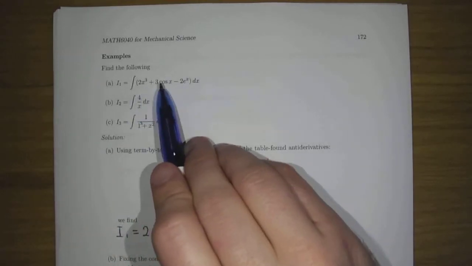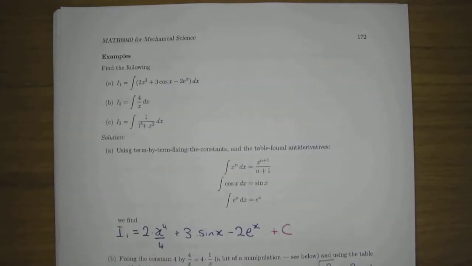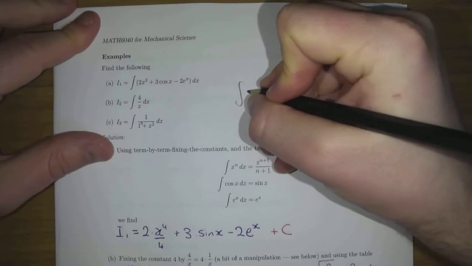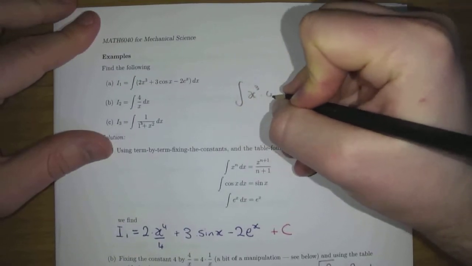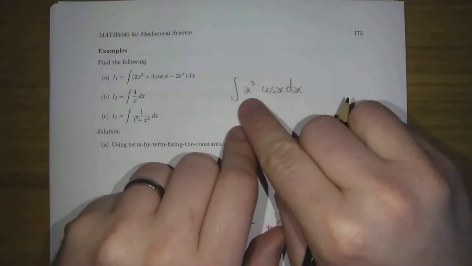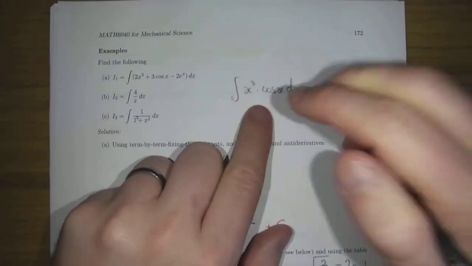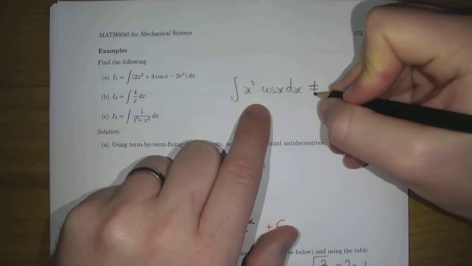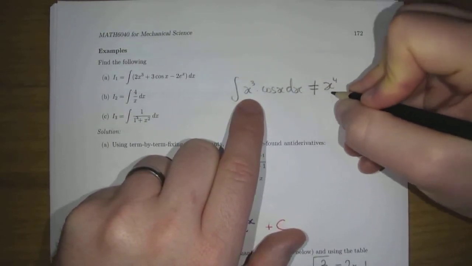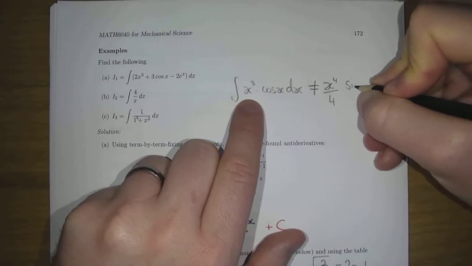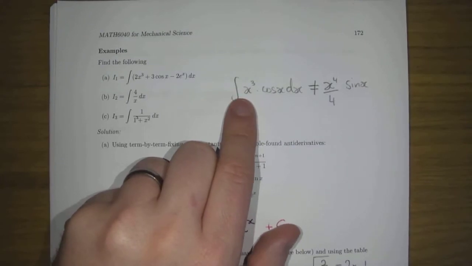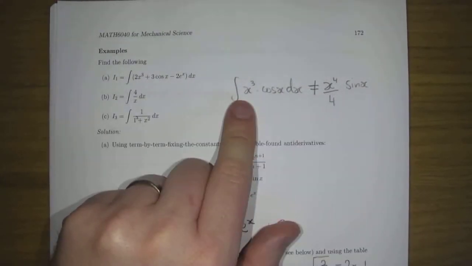Like if you had x cubed by cos x, you couldn't send them back individually. So for example, let us write x cubed cos x, and this is probably the biggest mistake people would make when they start this. You can't anti-differentiate individually. This is not x to the 4 over 4 times sine of x. It's just simply not true, because they're multiplied together. You can only do it term by term if they're a sum multiplied by constants.